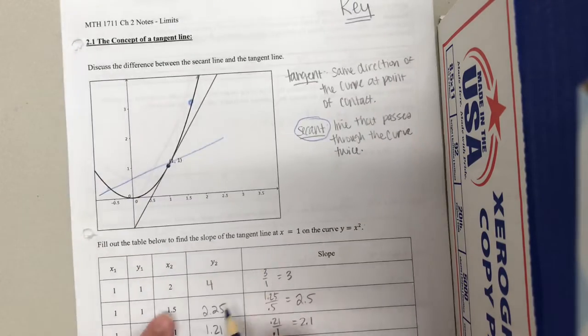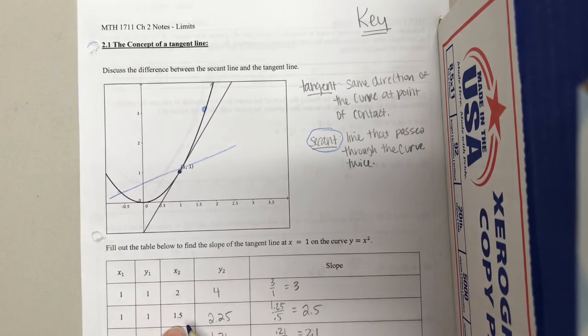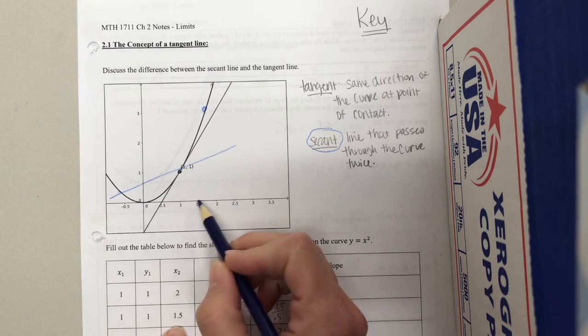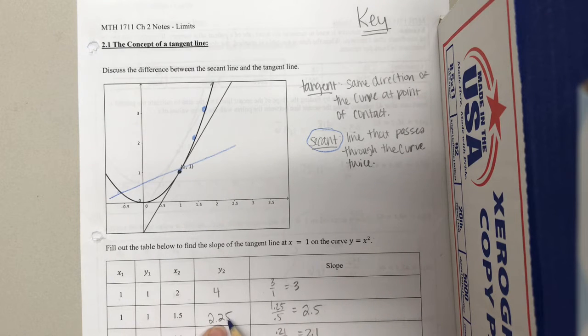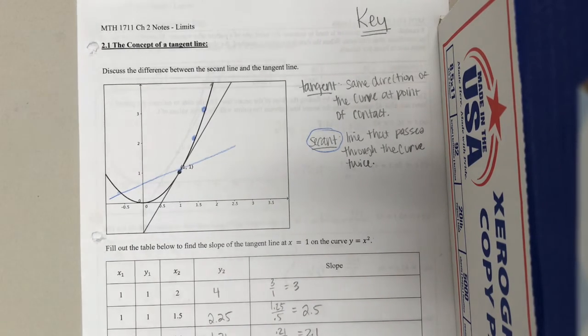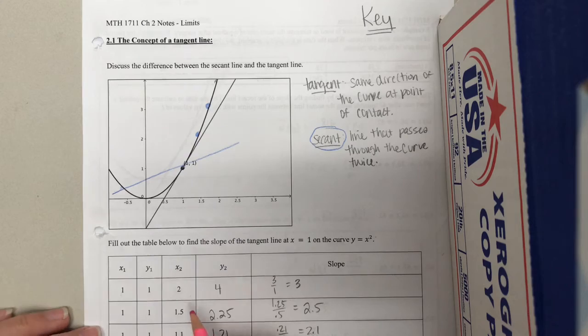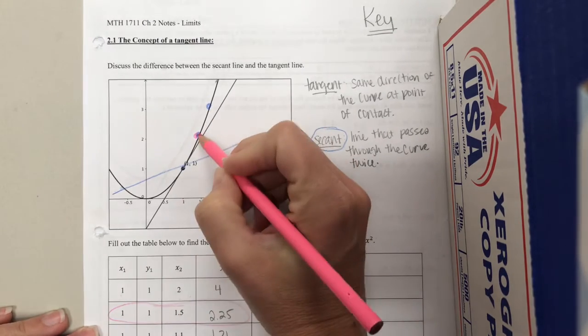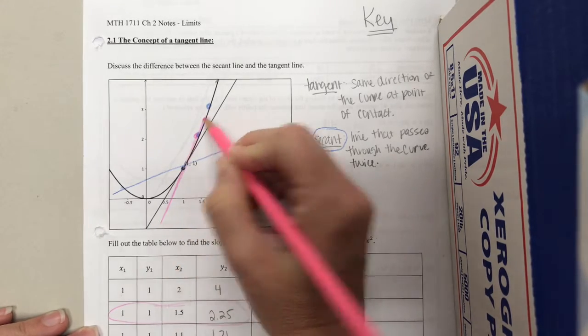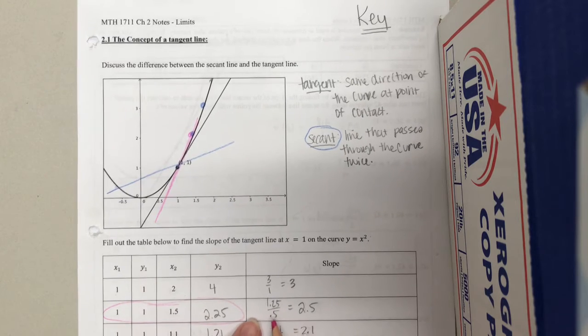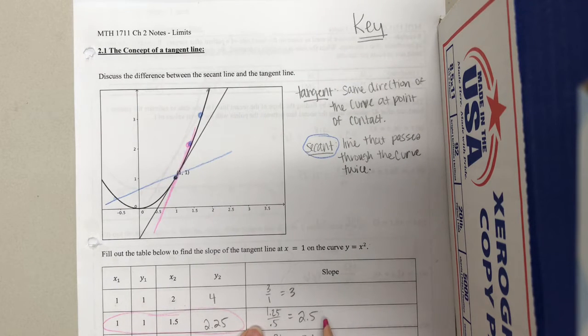Now let's find the slope of when x is at 1.5. So now when x is at 1.5, where's that on the parabola? It's 1.5 squared, which is 2.25. Now let's find the slope. We should change colors. Okay, so like this line right here would be this pink dot. And so the slope, we could kind of draw it on like this. So now the slope is 1.25 over 0.5, which equals 2.5.